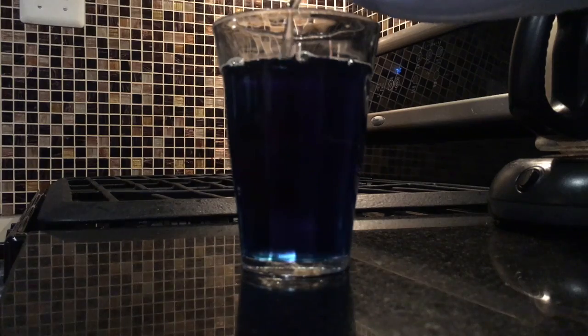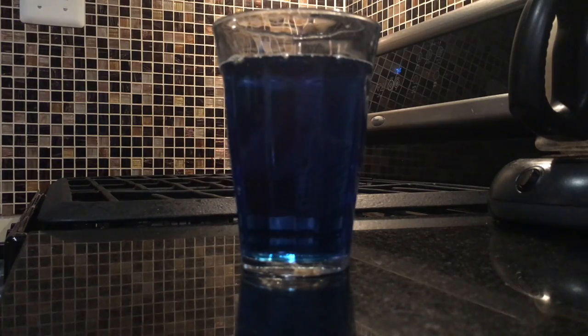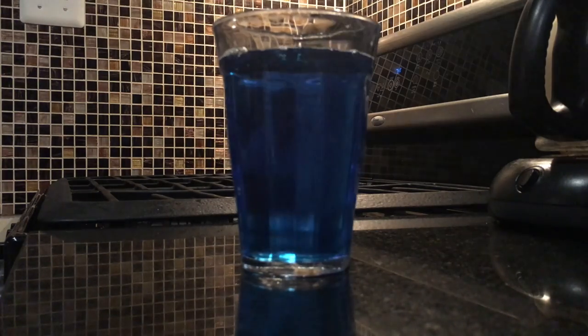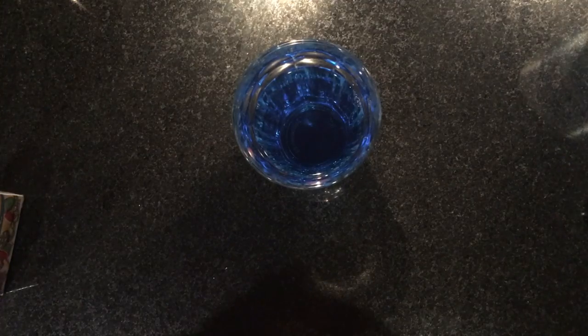Okay, now let's add in our bleach. Make sure you have an adult help you because bleach can burn your skin. Add a few drops to your water and food coloring solution and the color will start to disappear. But why is this happening?